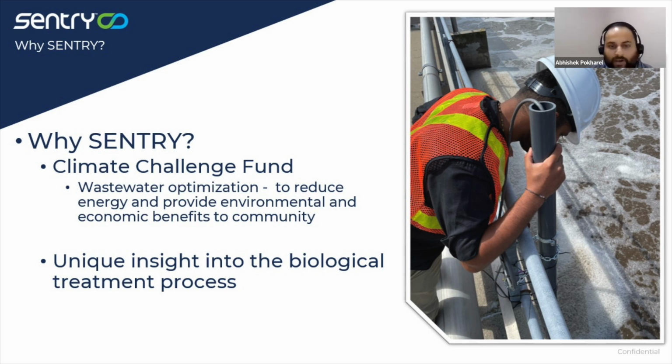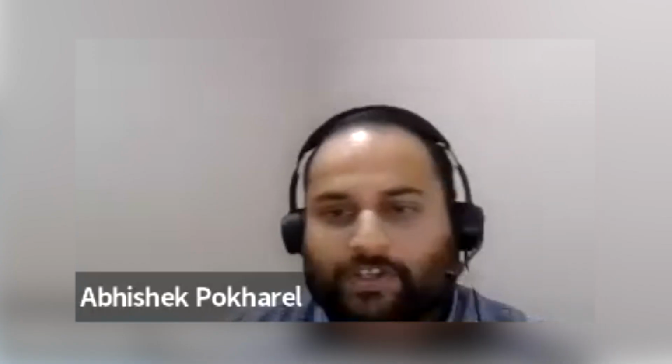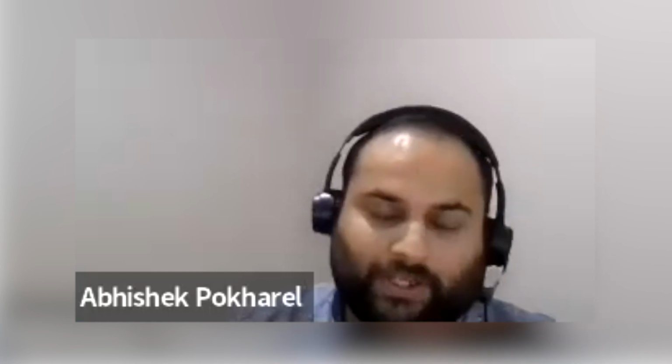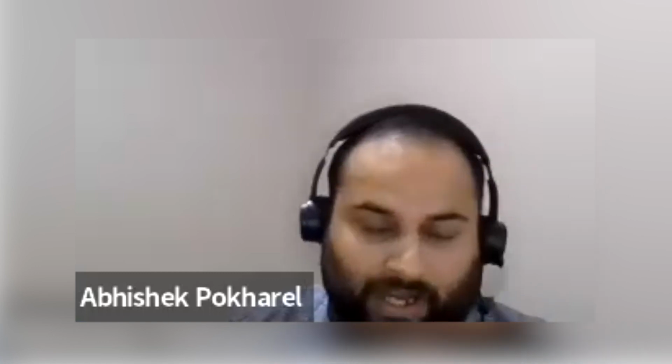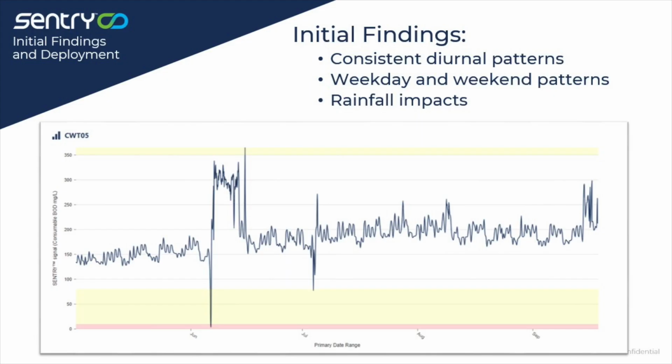One, the wastewater optimization to reduce energy, which is the feed-forward aeration optimization project, whereas the second one being using this opportunity to have a unique insight into the biological treatment process, right? How things change inside the aeration tank. So first of all, on this process, what we did was we installed the system and monitored it for the next 6 to 8 months. So you could see beautiful, consistent diurnal patterns, weekday highs, weekend lows, and rainfall impacts in the signal.